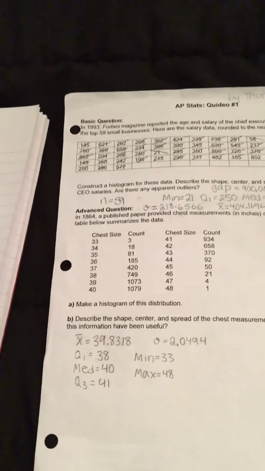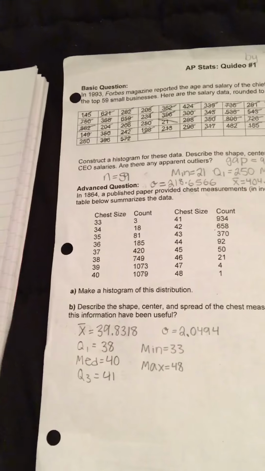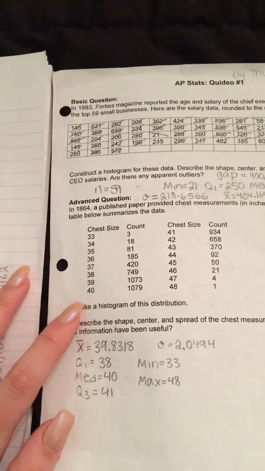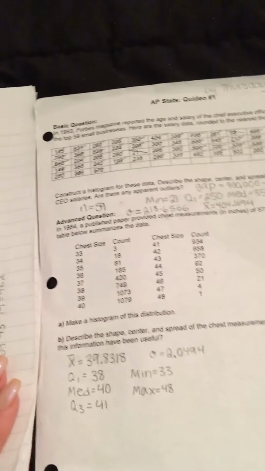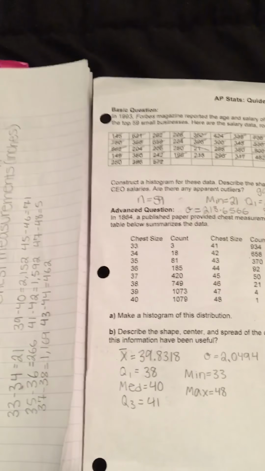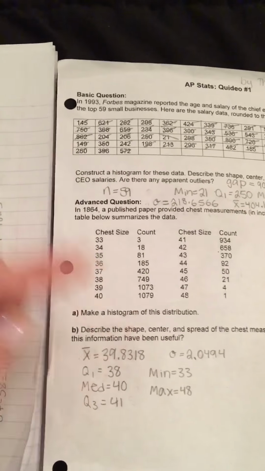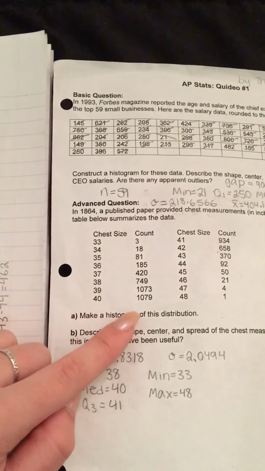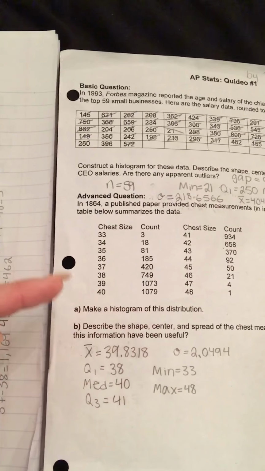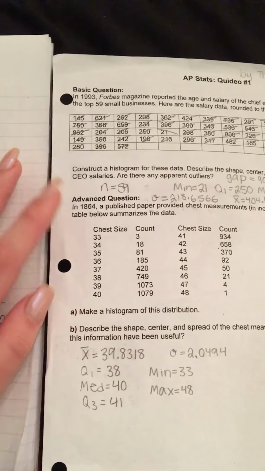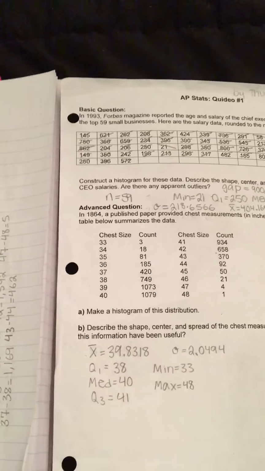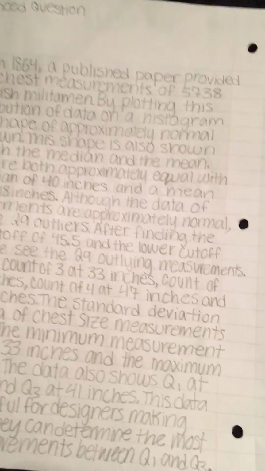Now, first thing I did was enter in all of these counts into my calculator so I could find this information right here to help me describe all that I need to describe. And basically you put the chest sizes into list 1 and the counts into list 2, because you won't be able to do it otherwise with all of these values. So you'll need to put them into list 1 and list 2 and find it from there, which honestly isn't that hard.